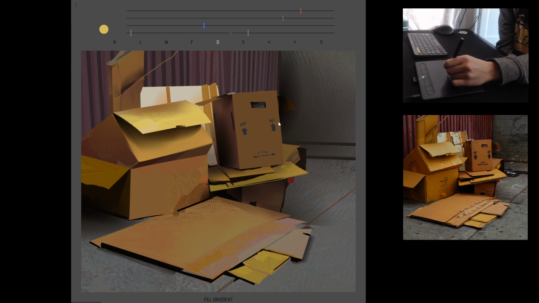Oh man, I made this box shiny. Oops. Oh man. Got distracted. Shit.